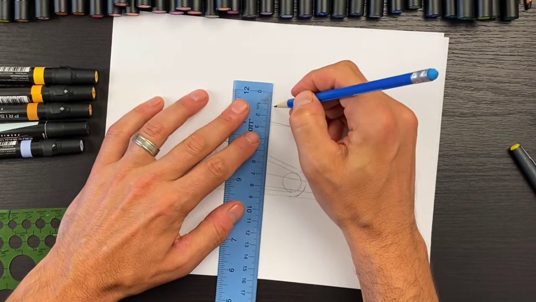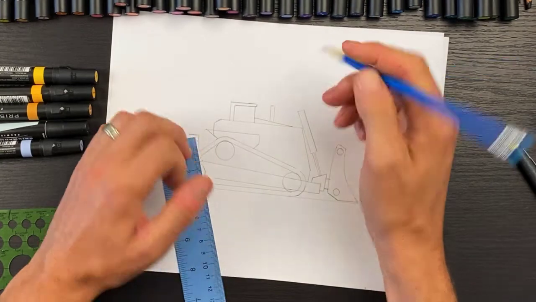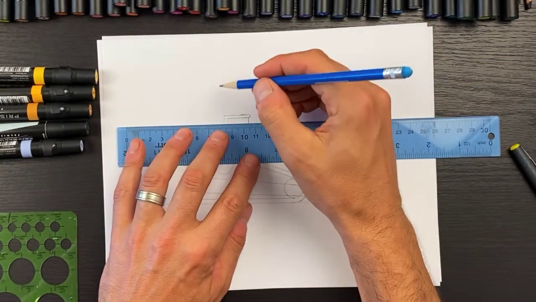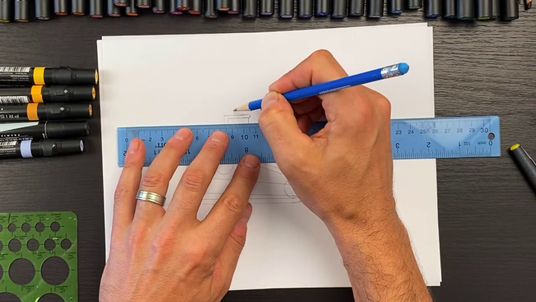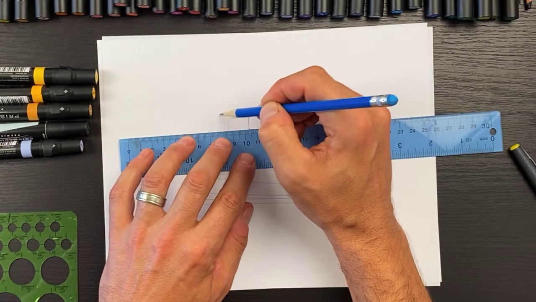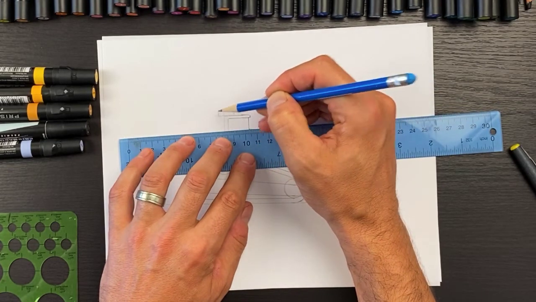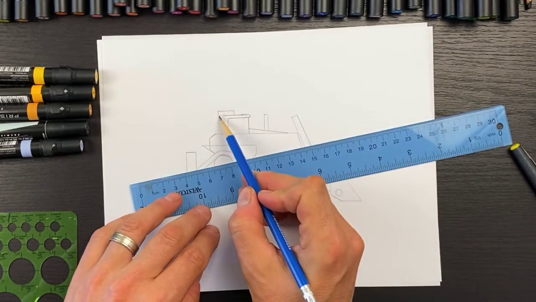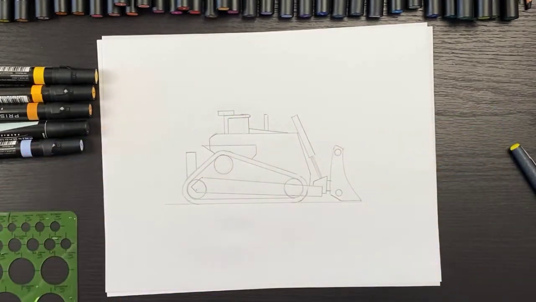And it's not going to be too thick, just something like that. And then we can draw a rectangle shape above here. So I'm going to draw a line here, and then I'm going to extend this off a little bit, and then I'm going to connect these two. So you can see it's kind of overhanging a little bit there.